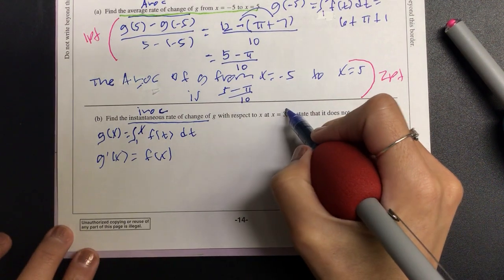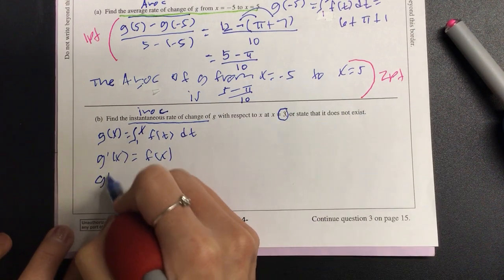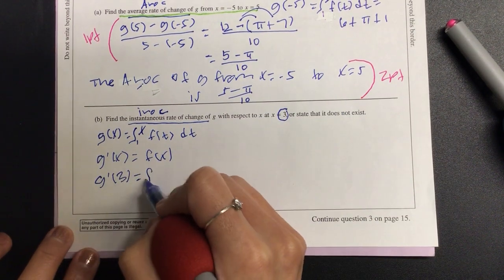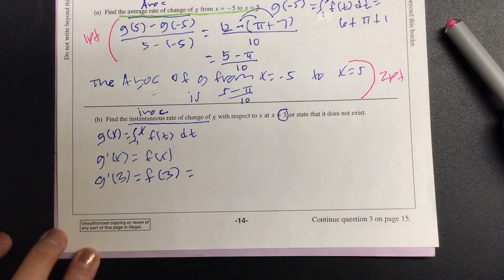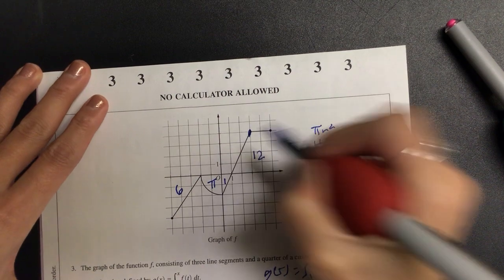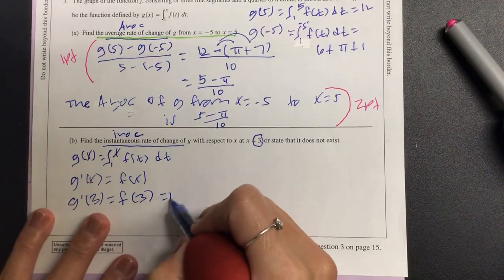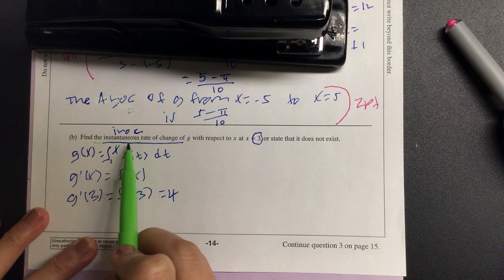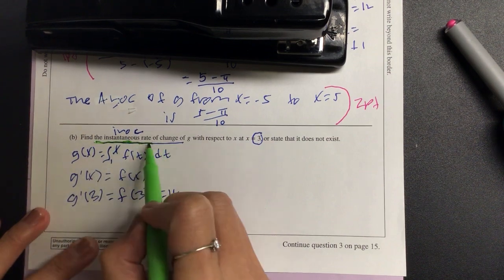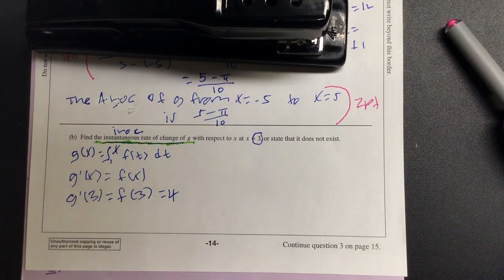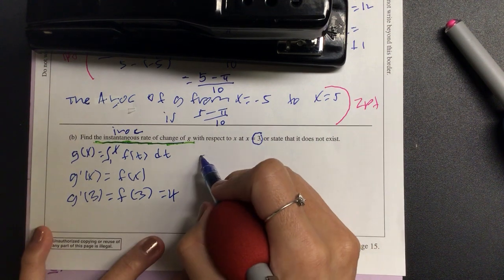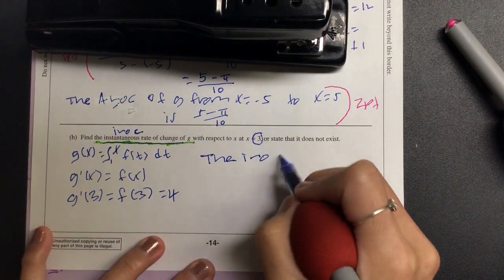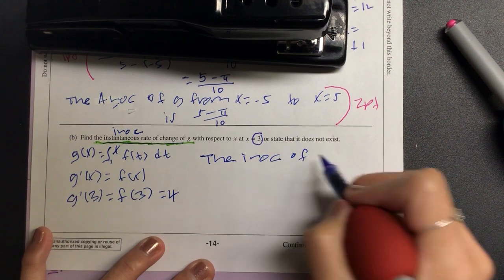They're asking us to find when x equals 3. So when I plug it in, we get g prime of 3, which is also f of 3. And we have that graph. On our graph, when x equals 3, what is my y value? Boom. And that's why on this problem they're a little stingy, with only 1 point. So let's steal the sentence stem. My ink is running out. I'm going to say the IROC of g.